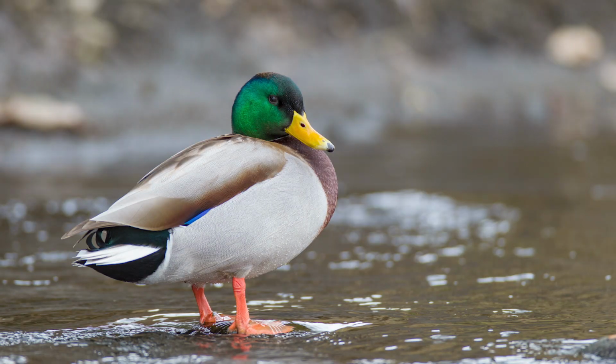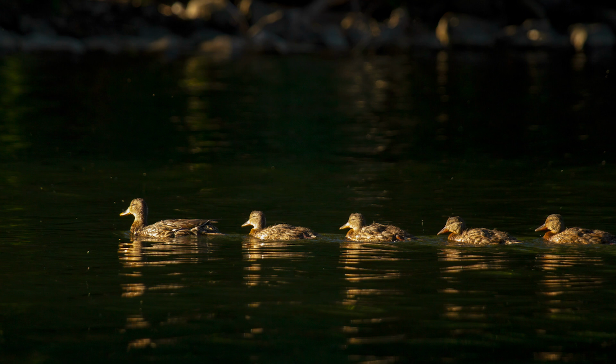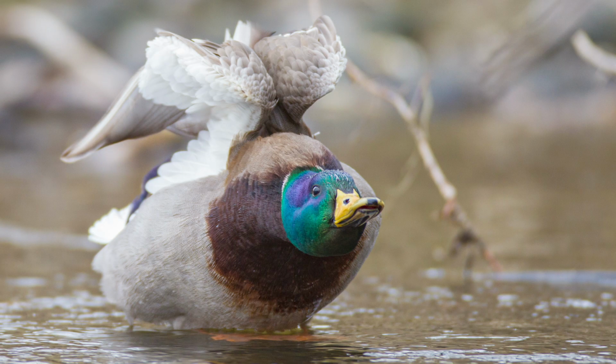Same with ducks, same with waterfowl. Take an image of a duck where you're standing up and shooting onto the water, and then take that same image of that same duck. If you can get right down on water level, it's night and day difference.